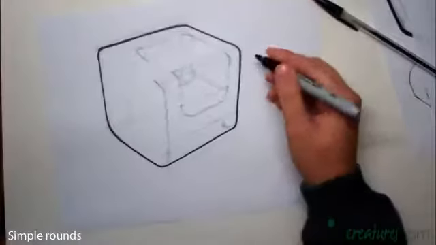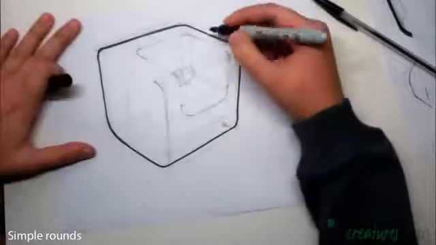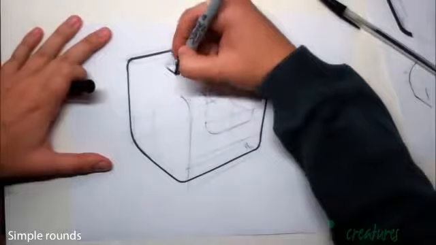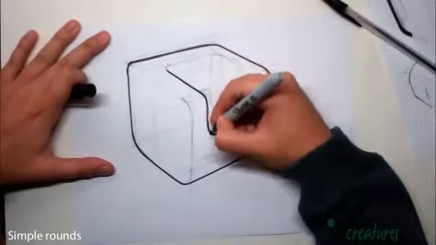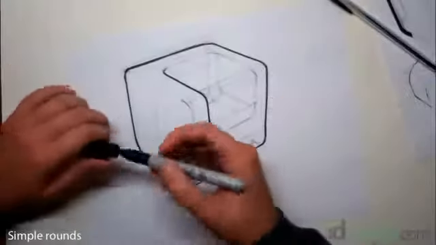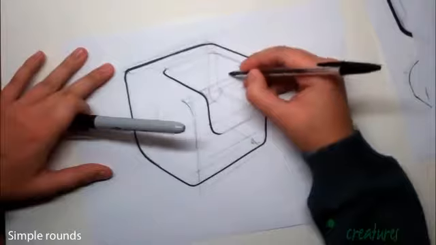Okay, so I did the outer lines, and the ones that I want to do inside are the ones that I think I've already said this before, but I'm going to repeat it because it's really important. I'm going to darken the lines where I can only see one of their faces, or one of their surfaces, okay? So this line right here, I can see one surface and I can see another surface.